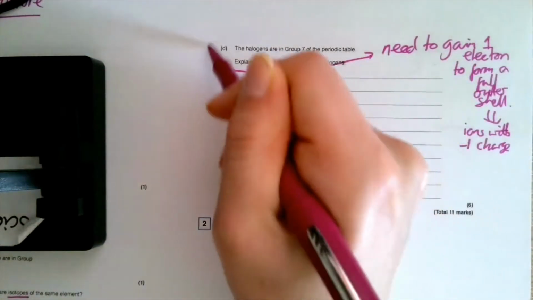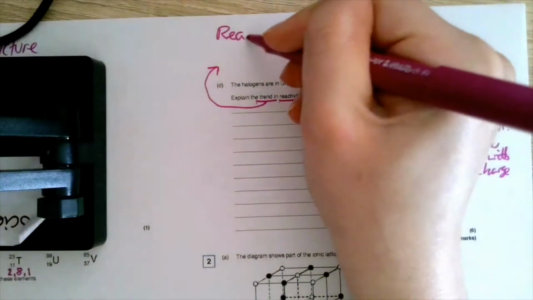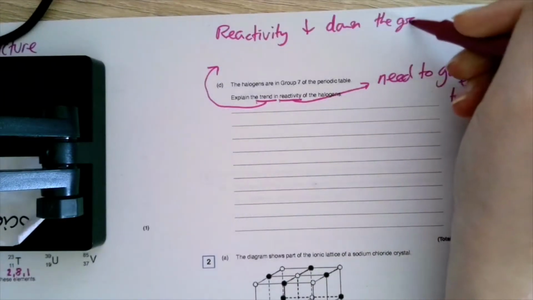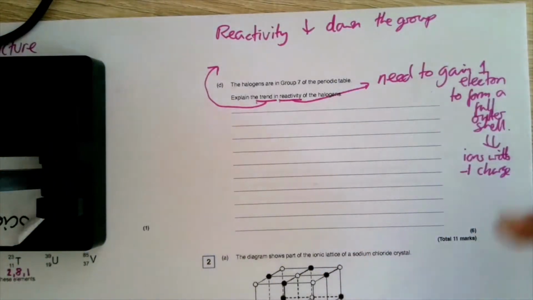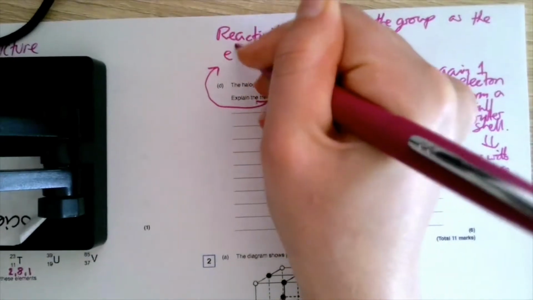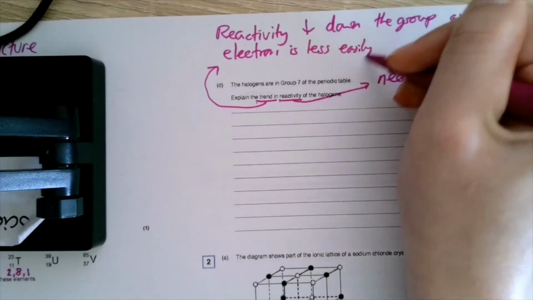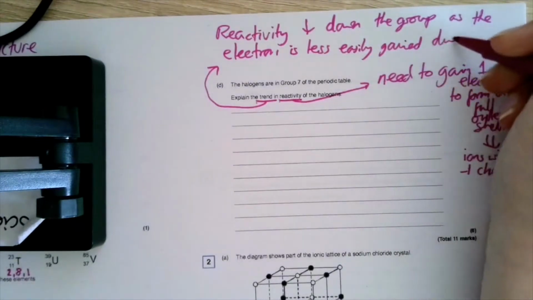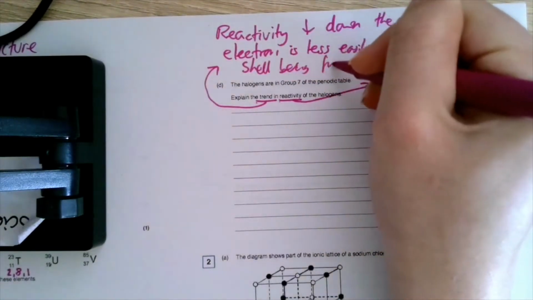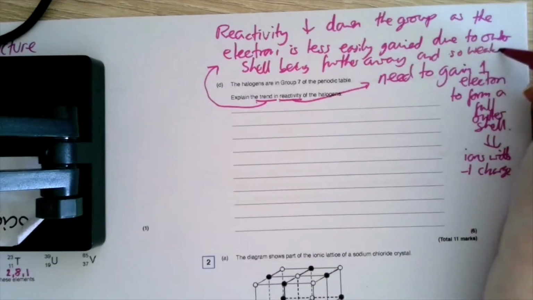So our trend, our reactivity decreases down the group, as the electron is less easily gained due to outer shell being further away and so weaker attraction.